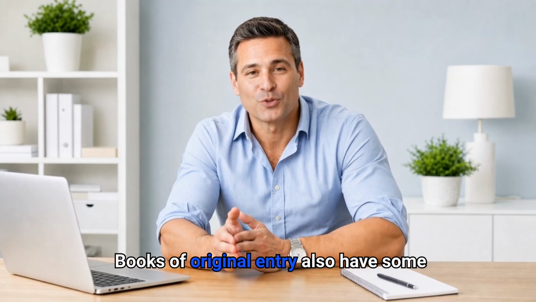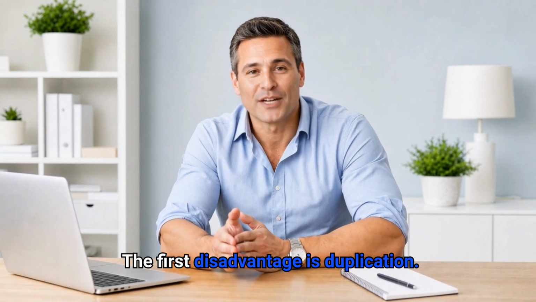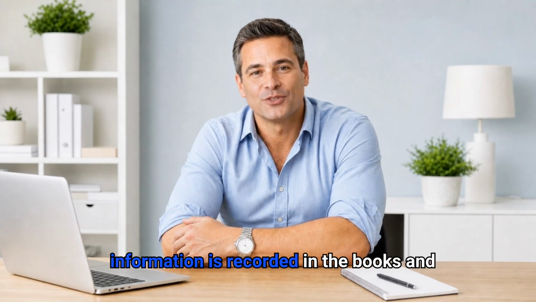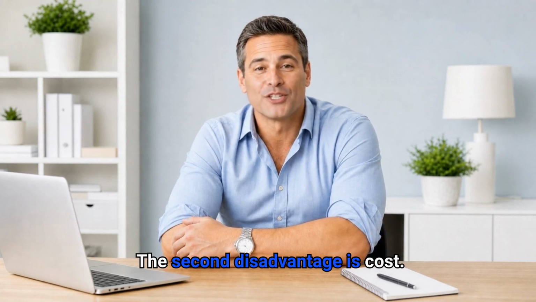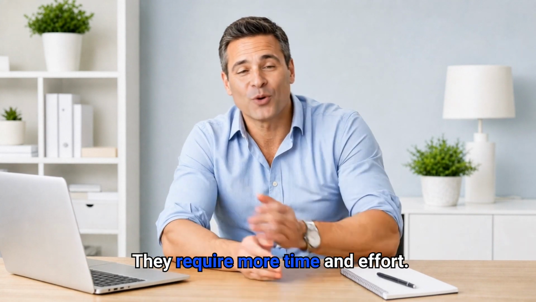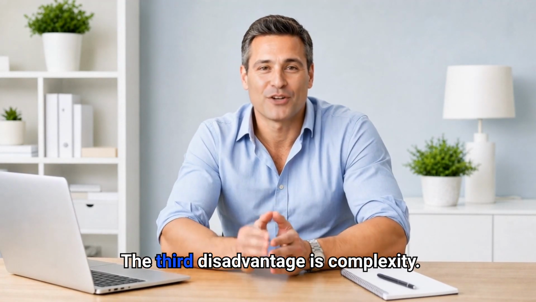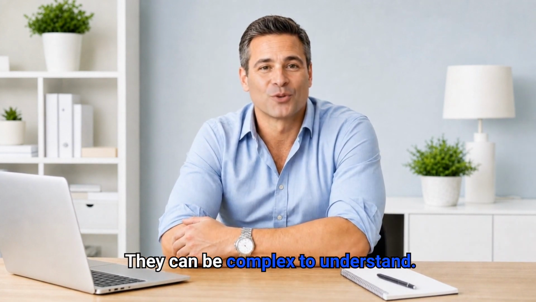Now let me explain the disadvantages of books of original entry. Books of original entry also have some disadvantages. The first disadvantage is duplication. They duplicate information. The information is recorded in the books and then in the ledger. The second disadvantage is cost. They require more time and effort. This increases the cost of accounting. The third disadvantage is complexity. They can be complex to understand.